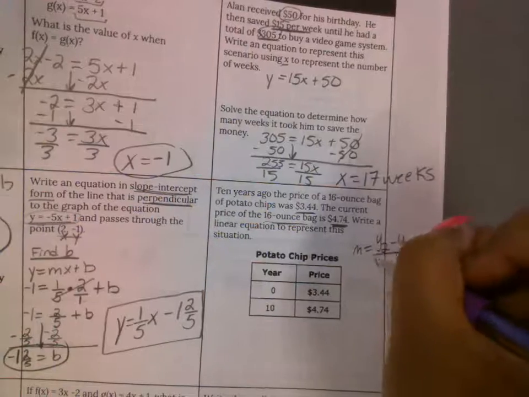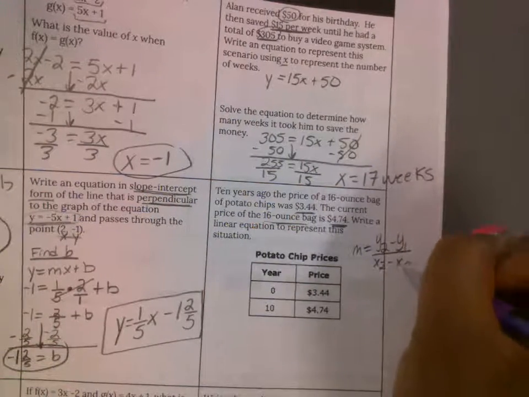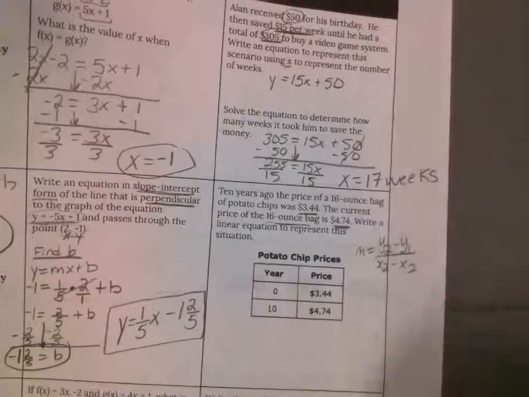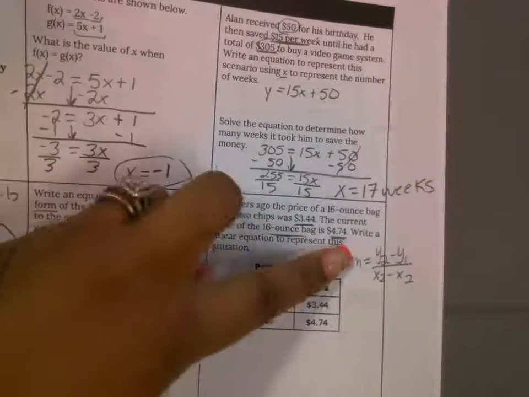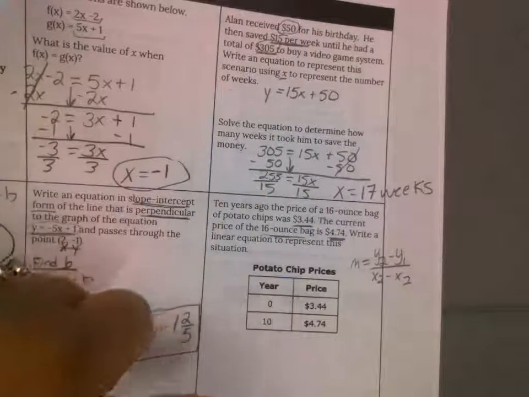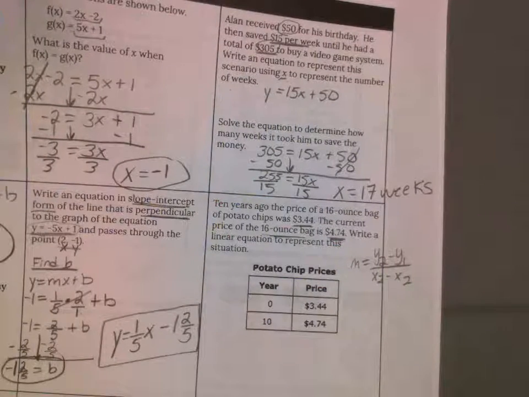Very good. They're not going to give you the formulas. You have to know them by heart, okay? So y2 minus y1 over x2 minus x1. That's the formula for slope. The other formula for slope is rise over run. That's where you count from one point to the other.